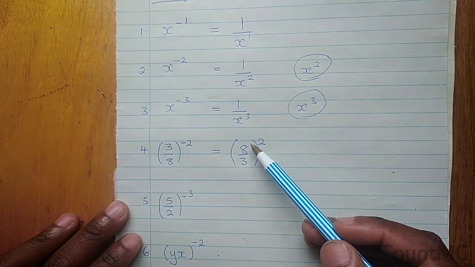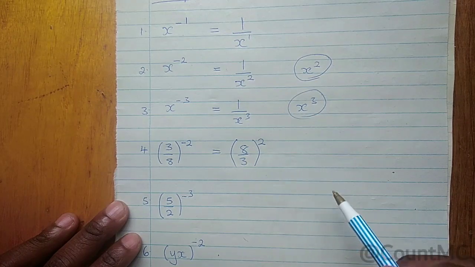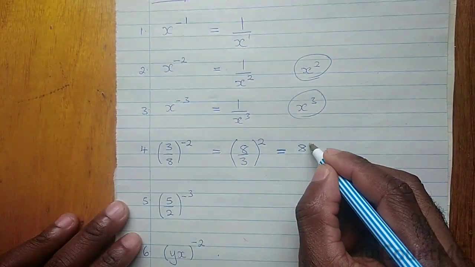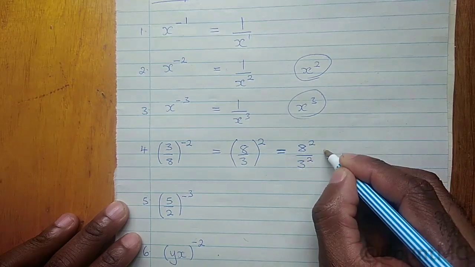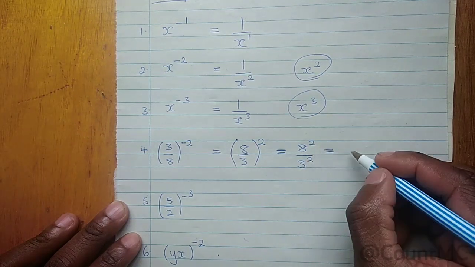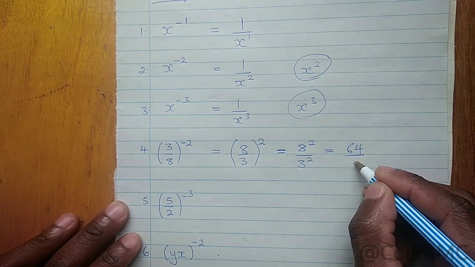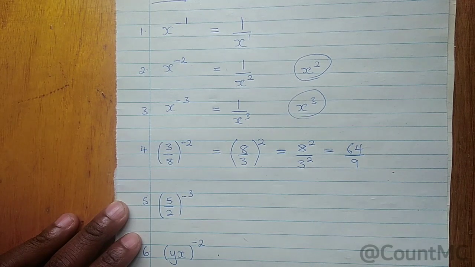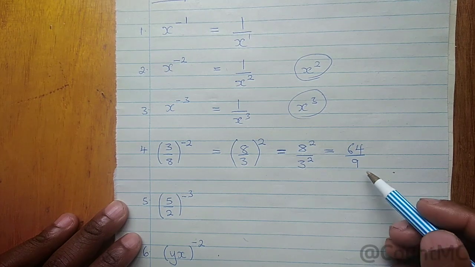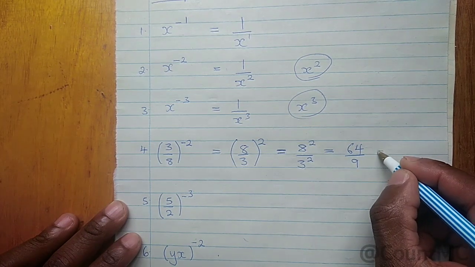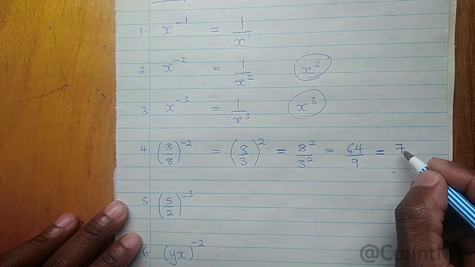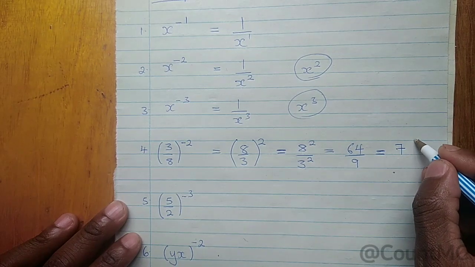So now the 2 can distribute inside. 8², that's 64. 3², that's a 9. 9 into 64, that's 7 into 63, remainder 1.